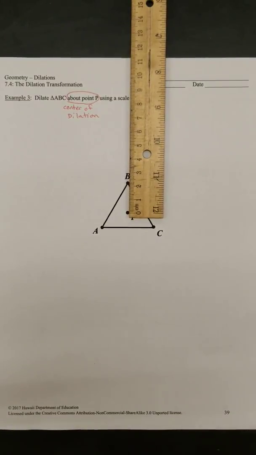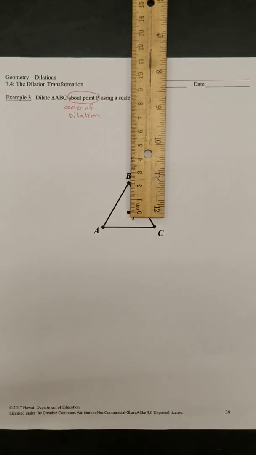So from the center of dilation at point P all the way up to B, that measurement looks like about 2.3. All right, so if it's about 2.3, that means in order to get our dilated point, we'll take 2.3 centimeters and multiply it by the scale factor. So knowing that our length from P to B is 2.3 centimeters, we'll multiply it by the scale factor of 3, and it'll give us 6.9 centimeters.